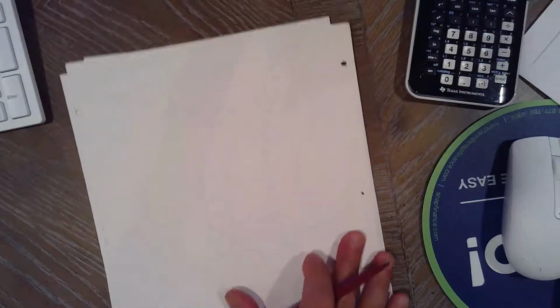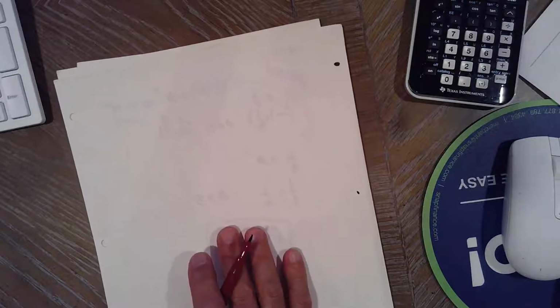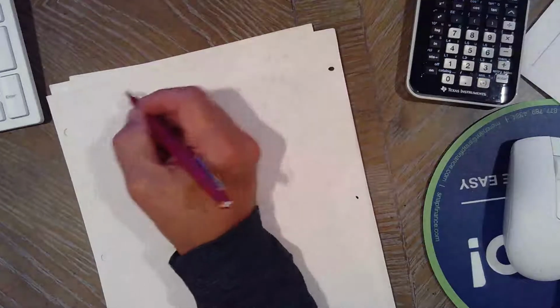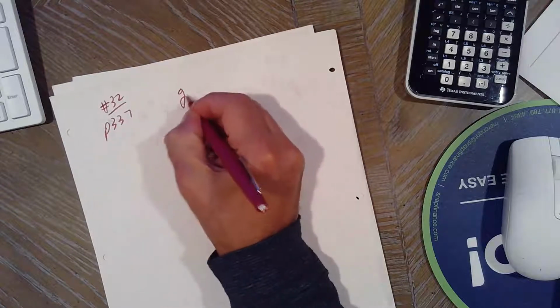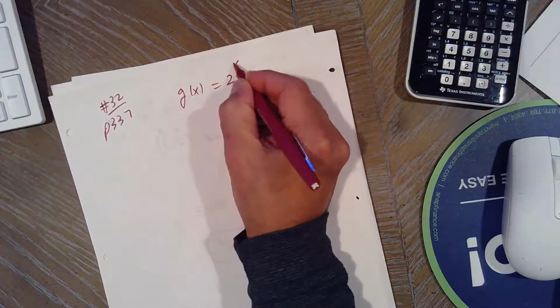Now they want us to graph using shifting and translation, which we learned early on. So like number 32, it says graph the function not by plotting points, but by starting from the basic graph, and state the domain, range, and asymptote. So they also want us to state domain, range, and asymptote. Okay. So 32, page 337. So g of x equals 2 to the x minus 3.